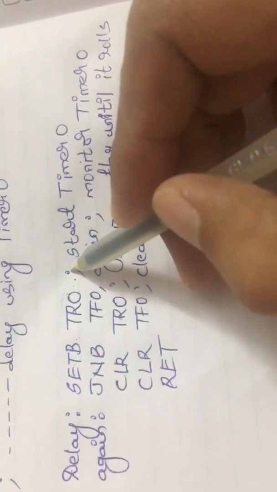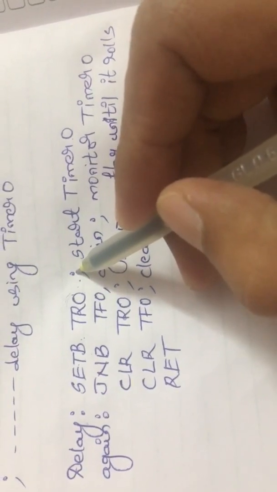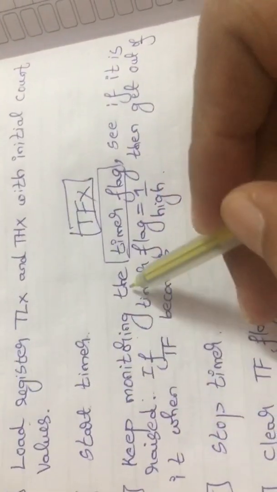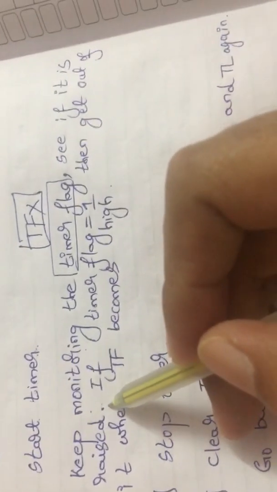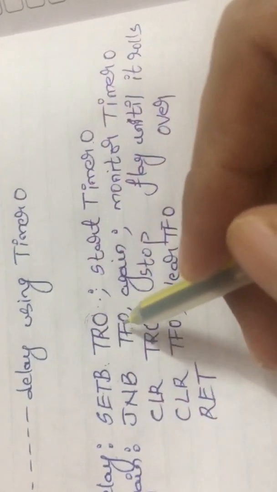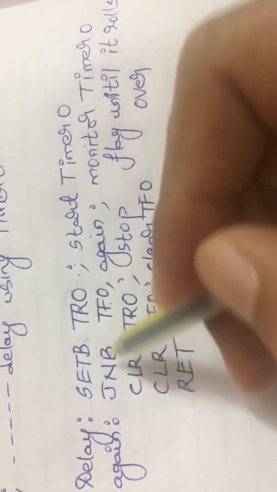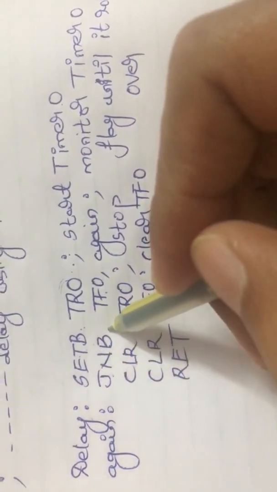Now how will the programmer come to know whether the timer has overflowed? We have to check the TF flag, right? So keep monitoring the timer overflow flag, to see if it is equal to 1 or not. If it is equal to 1, then come out of that and stop the timer. In order to check this single bit, we use the instruction JNB.